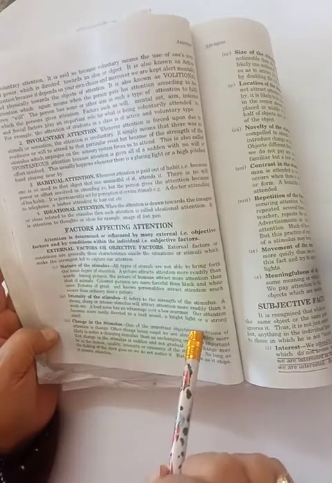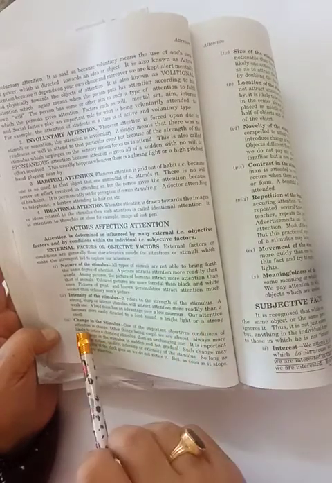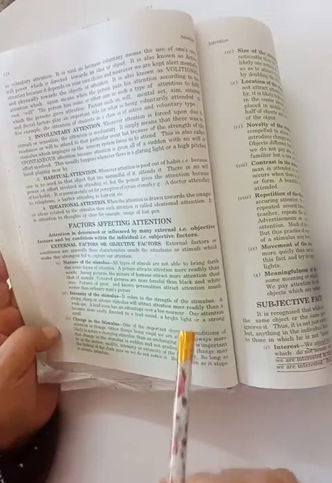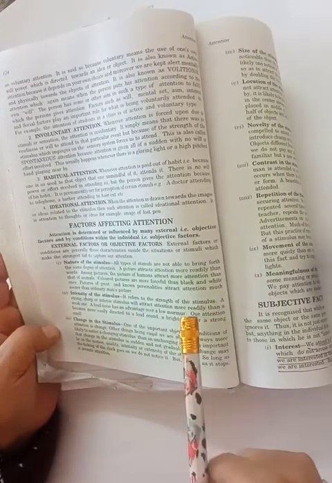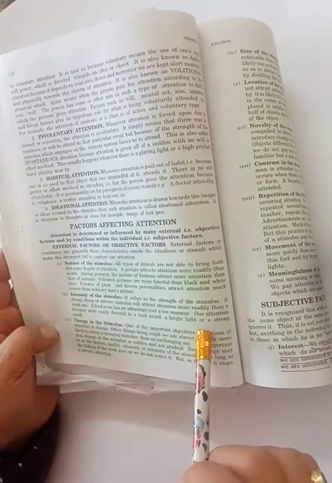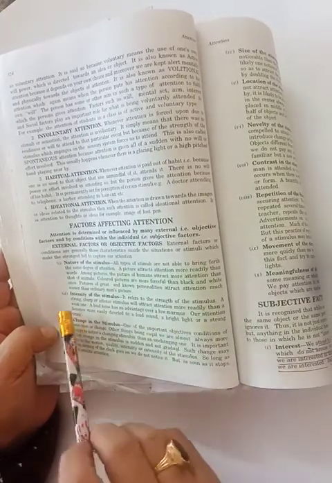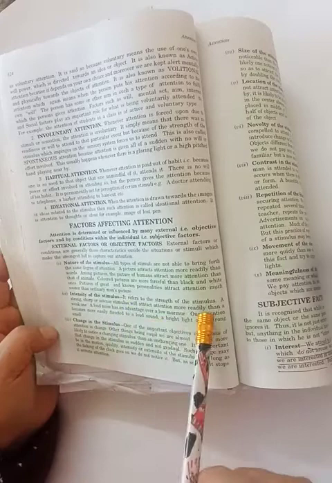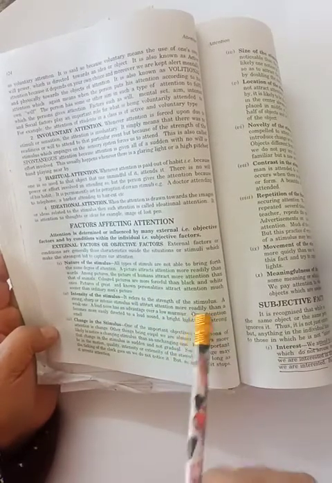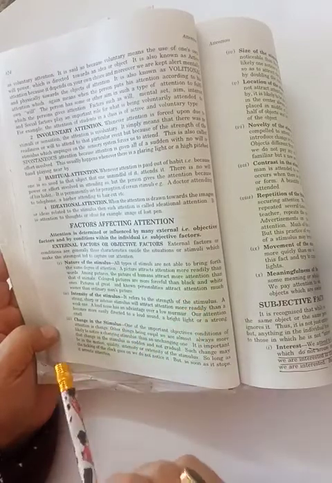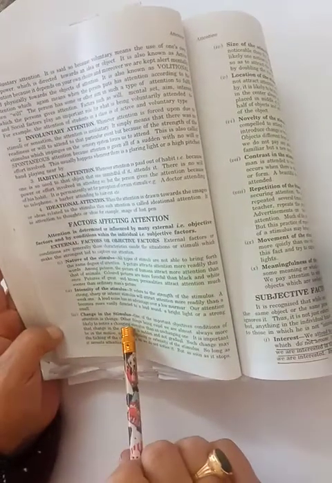Similarly, bright light, strong smell, we attend more to these things. If the smell is mild, or the light is mild, it will not catch much of our attention. So intensity of the stimulus also makes a huge difference in deciding whether a person will attend to that or not. Then change in the stimulus.